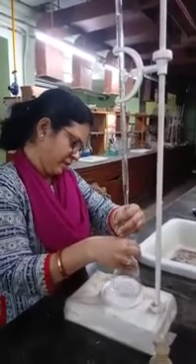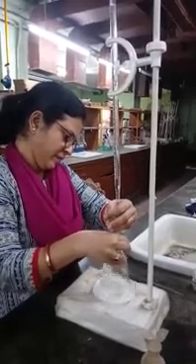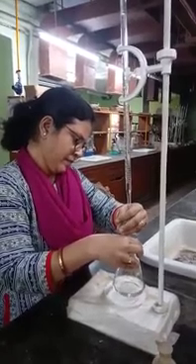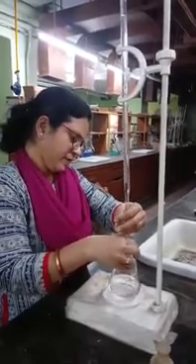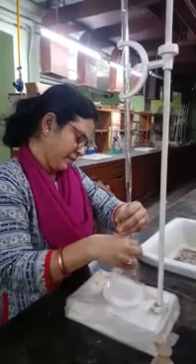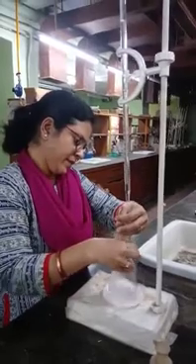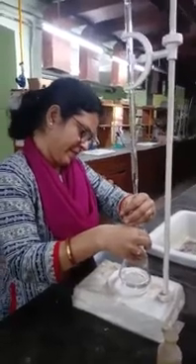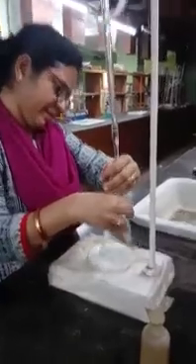The endpoint will be pink. The end point is nearly coming, because you can see that the pink color is now lasting for more time than when you started the titration.